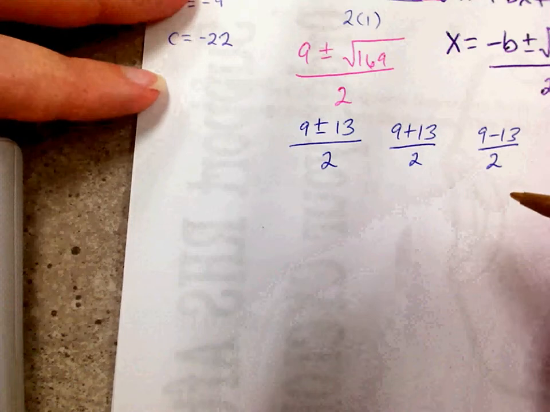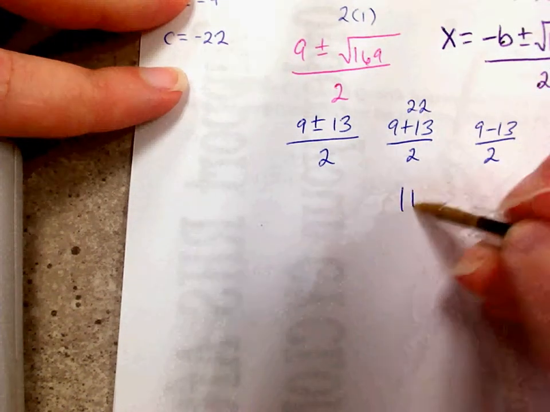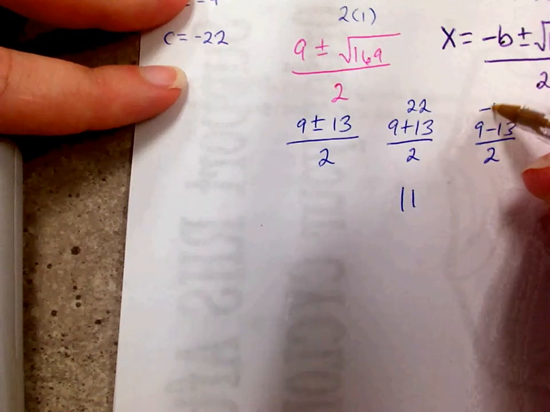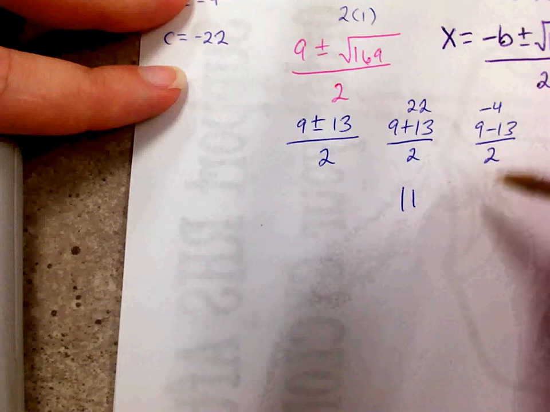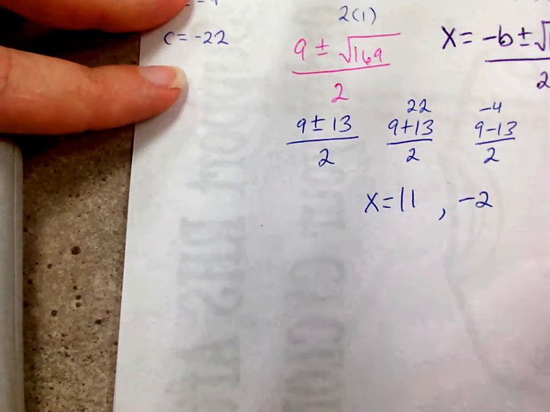9 plus 13 is what? 22. 22 divided by 2 is 11. 9 minus 13? Negative 4. Negative 4 divided by 2? So I've got two answers.